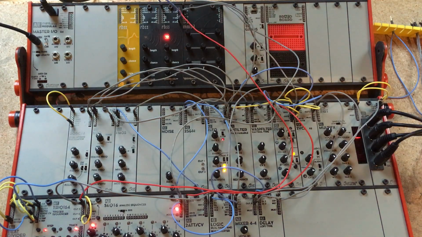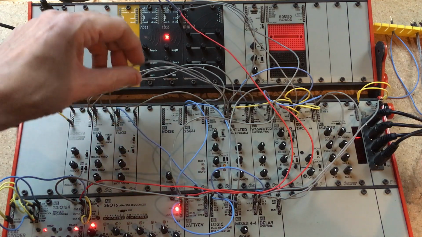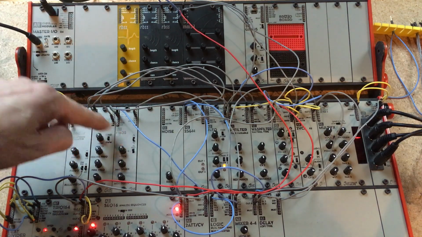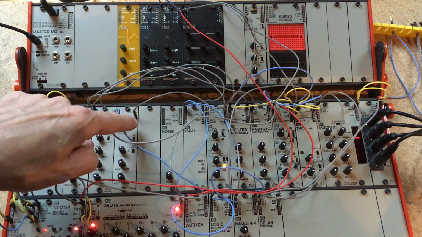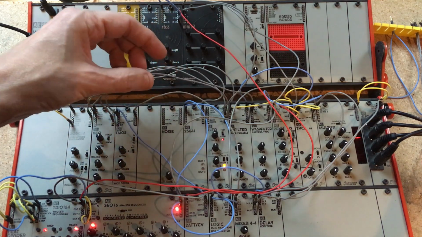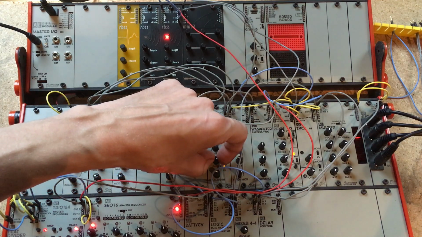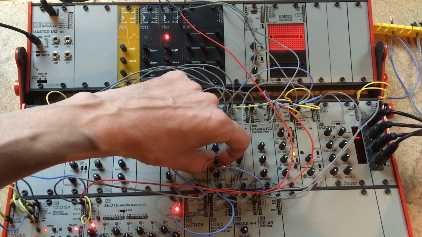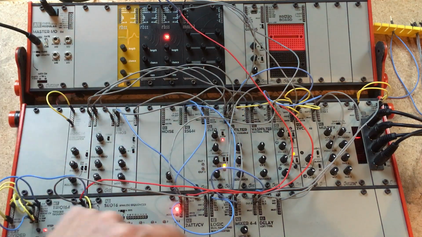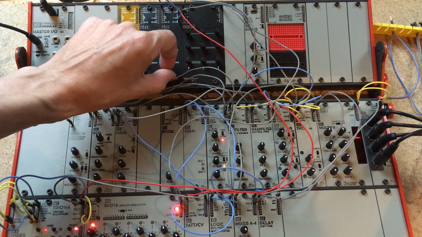So the next part of the patch is the opening drone. Now this is simply the FMOS, however you pronounce it, oscillator on a fixed frequency, with the depth CV being controlled by a slow moving LFO. So you can speed it up here to hear it a bit more clearly. And the multiplier CV being driven from another RBSS. So if we speed this up, we'll be able to hear its effect.